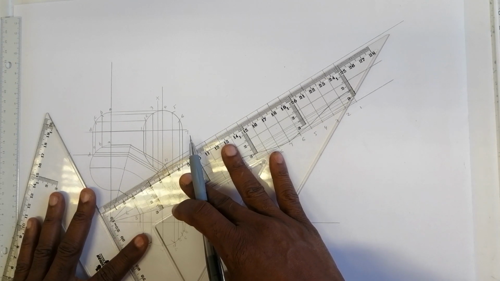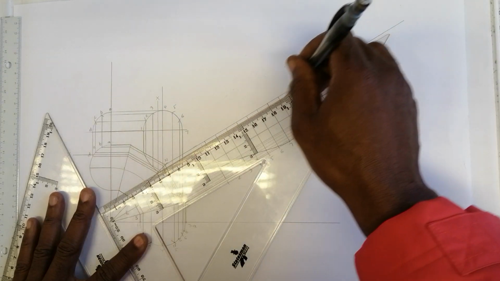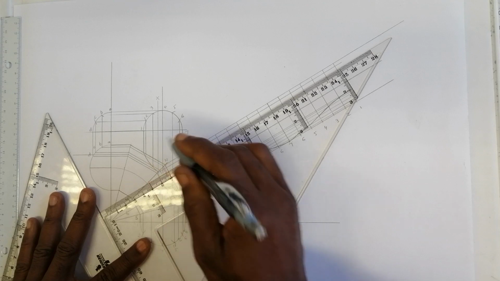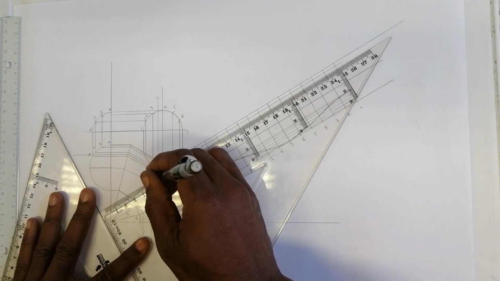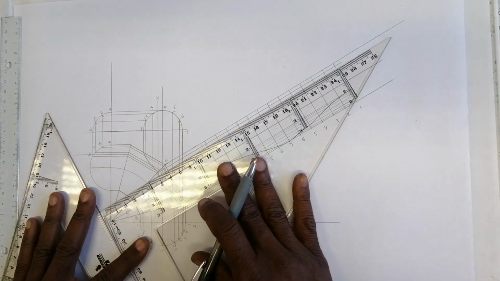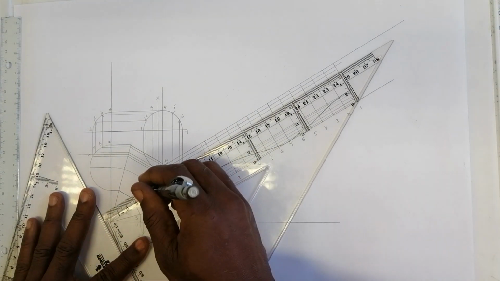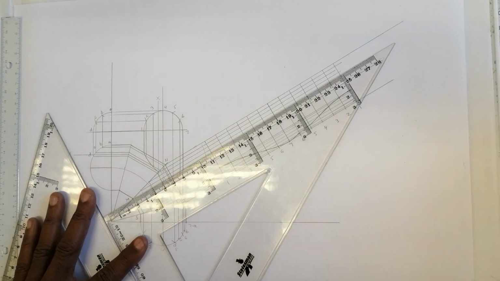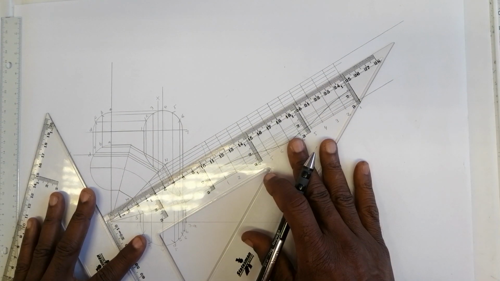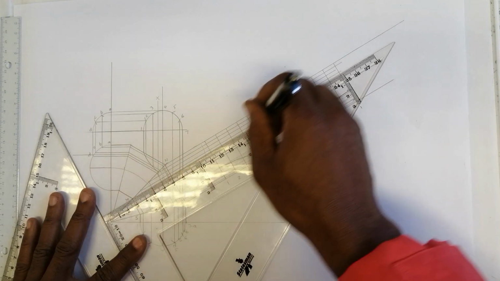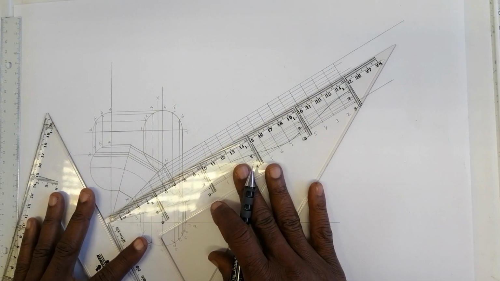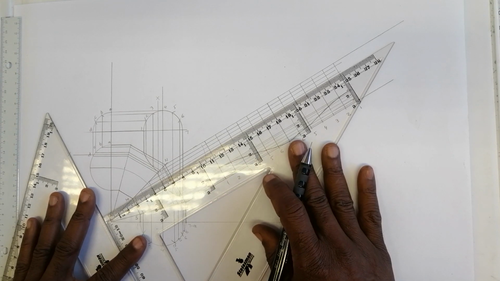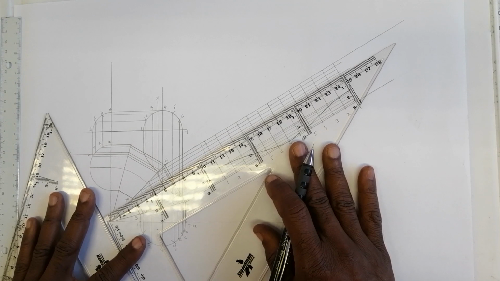You start with 5, then you have 4, F3, F2, 2 and 1. Almost coincide.